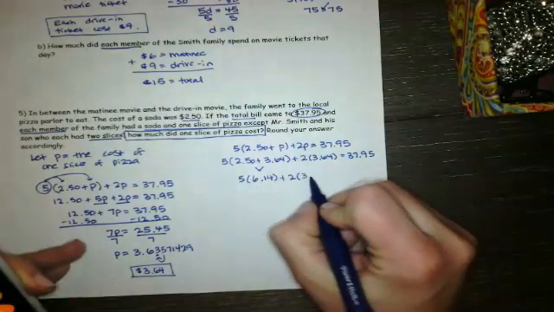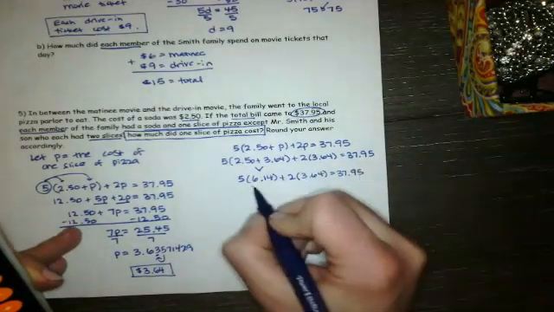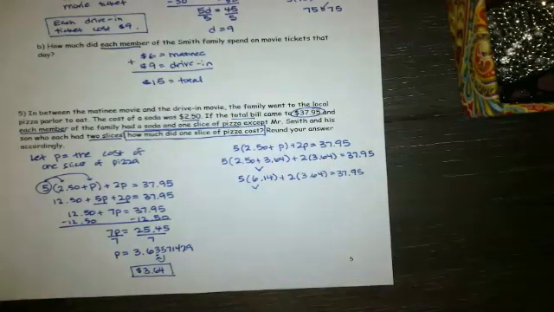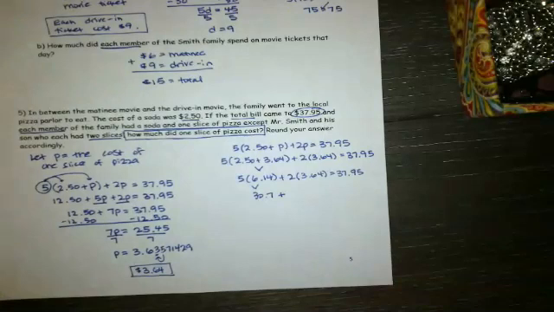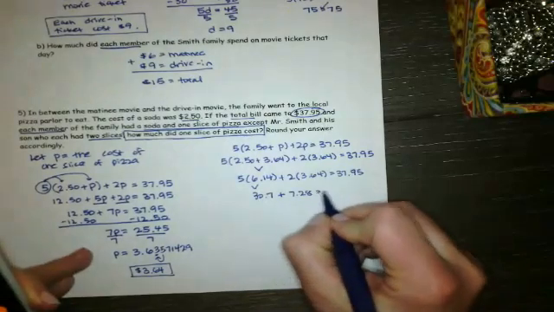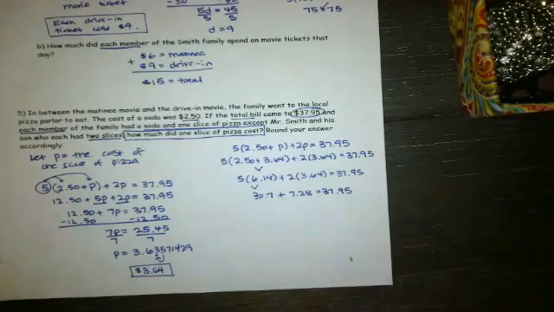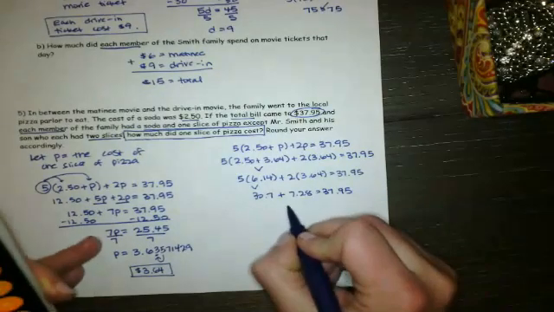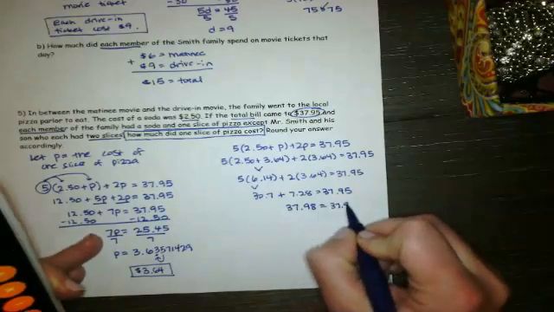And then we just bring this down. Now I'm going to multiply these. I get 30.7. And then 7.28. So then I'm going to add those together. And I get 37.98, which is pretty close.